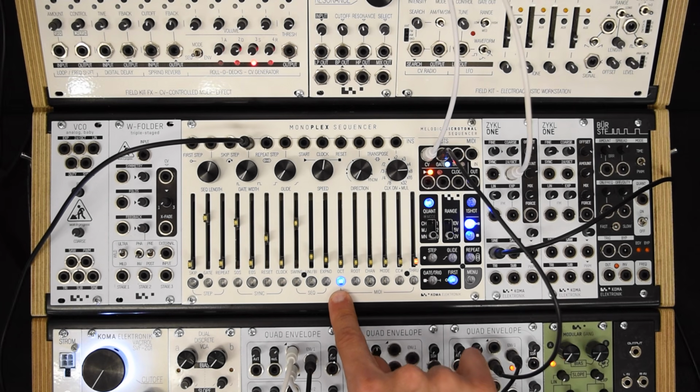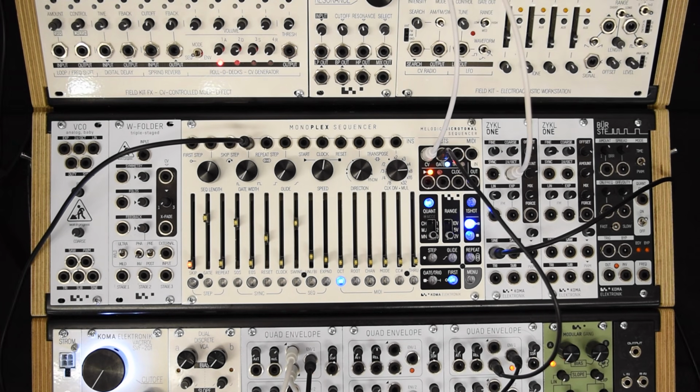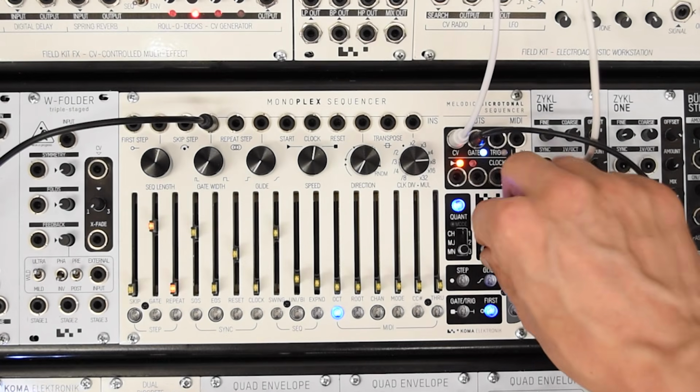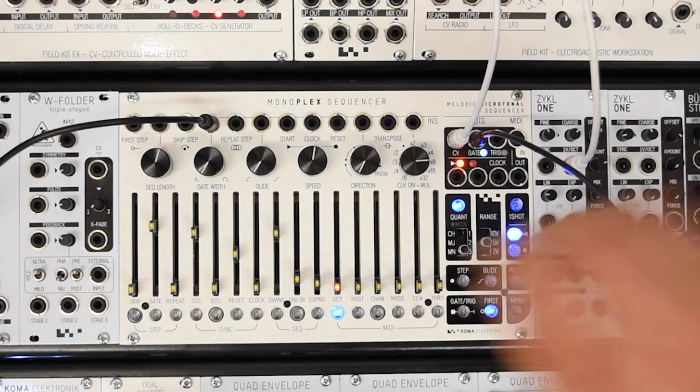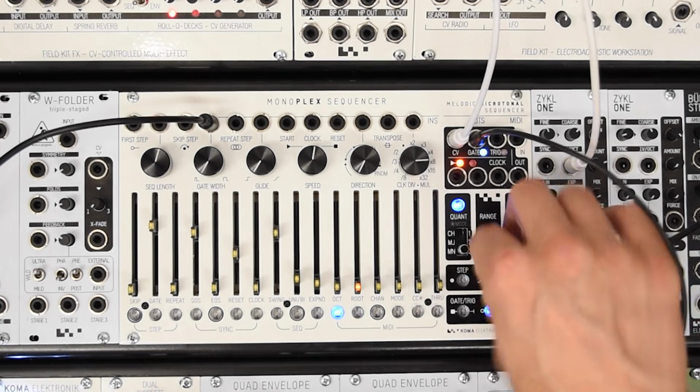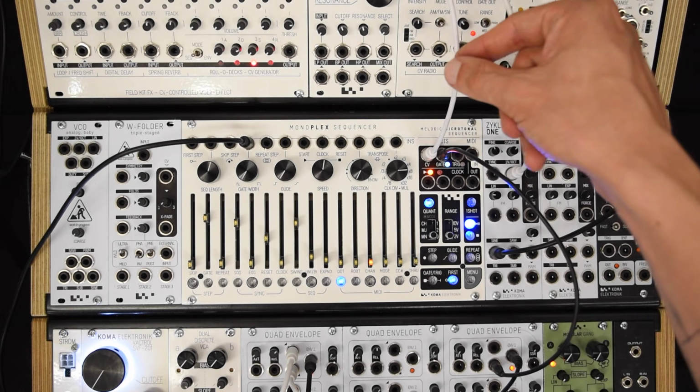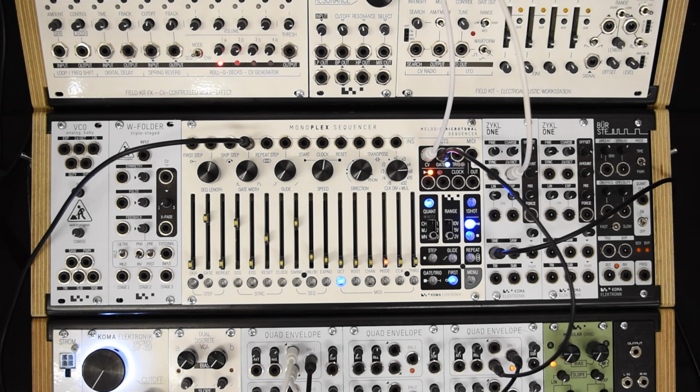Over here we have the range setting. 2, 5 and 10 volts can be chosen as the output voltage. On the 2 volt setting right now, the lowest slider position is 0 volts and the highest slider position is 2 volts. If you increase to 5 volts, it becomes 0 to 5 volts.